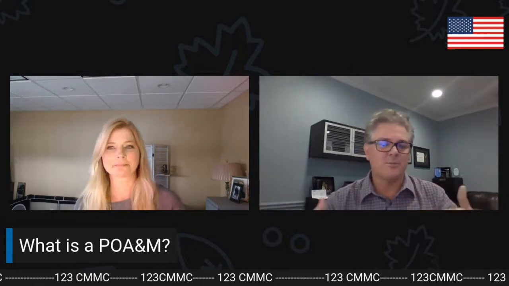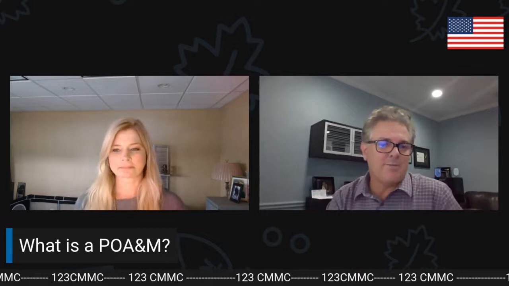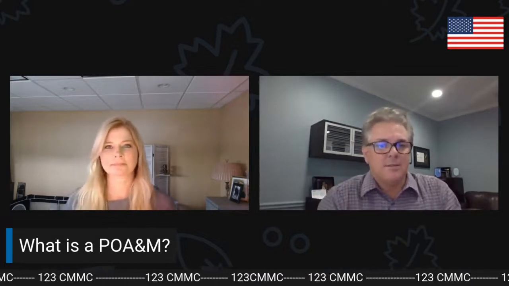So it's a tool that we use in IT security and compliance, but specifically, we're talking about CMMC. So it's a tool you can use to create a plan of actions that have these milestones, and we'll get into what kind of data you want to put into this plan of action document.